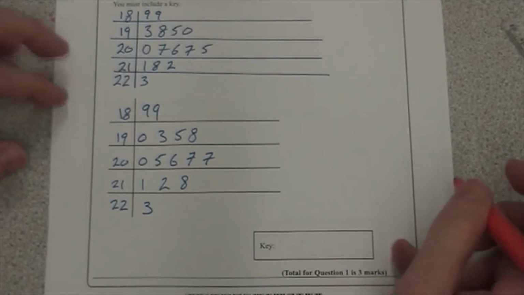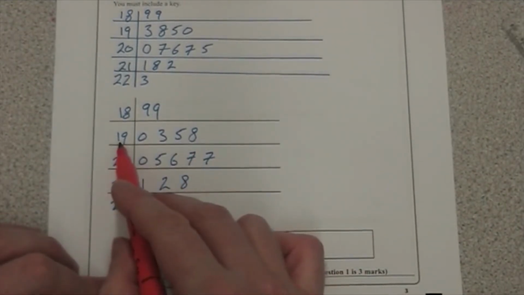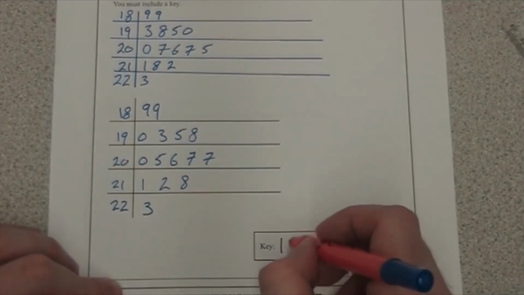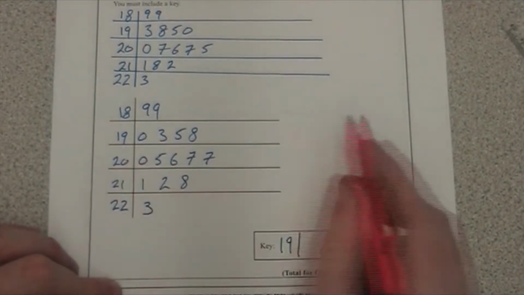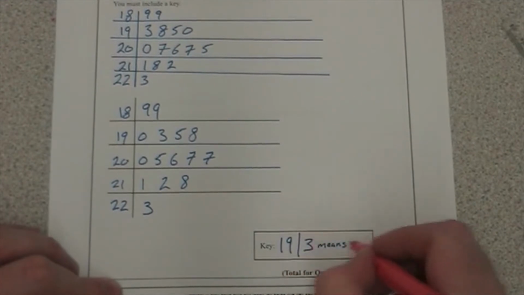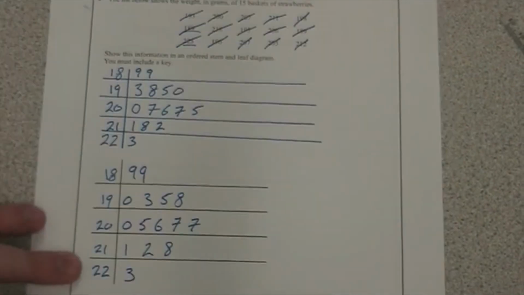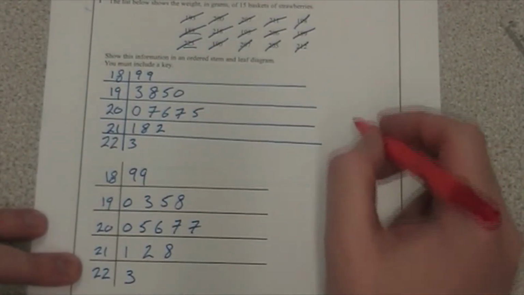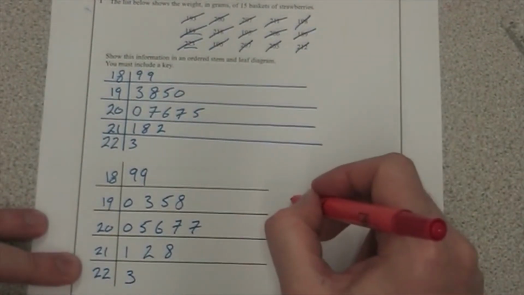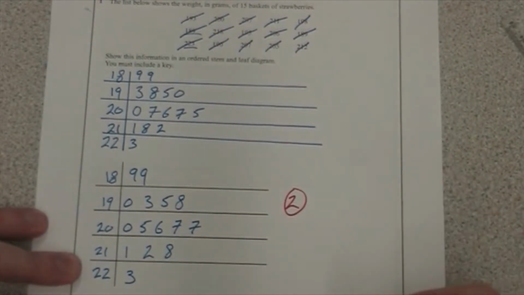To get full marks in this question, we also have to include a key. I'm going to pick the 19 stem part. So we put in 19, and you can pick any of these numbers here, and we just say what it means. So 19 line 3 means 193. So the marking scheme for this question goes as follows. You'll get 2 marks for an ordered stem and leaf diagram, and you will get 1 mark for the key.